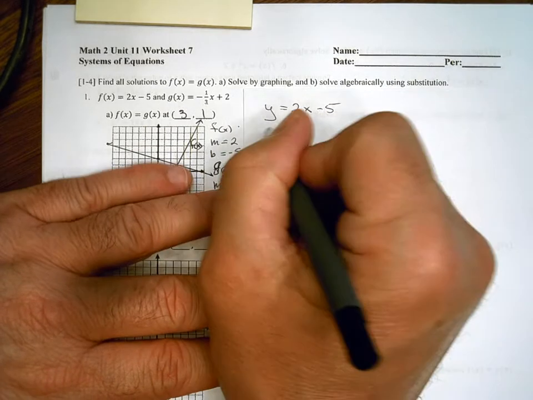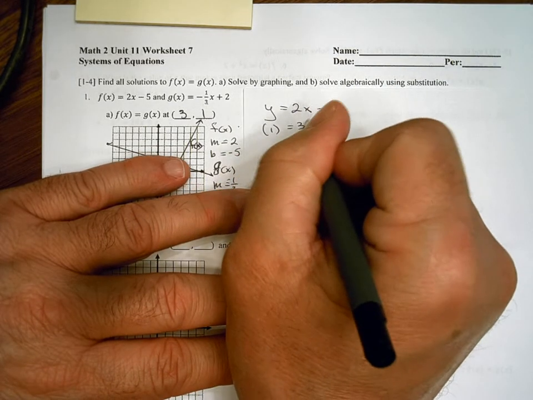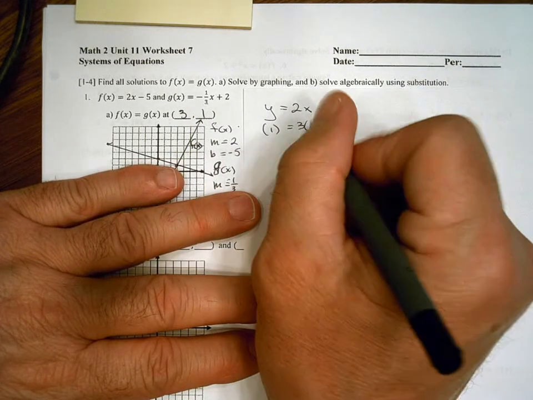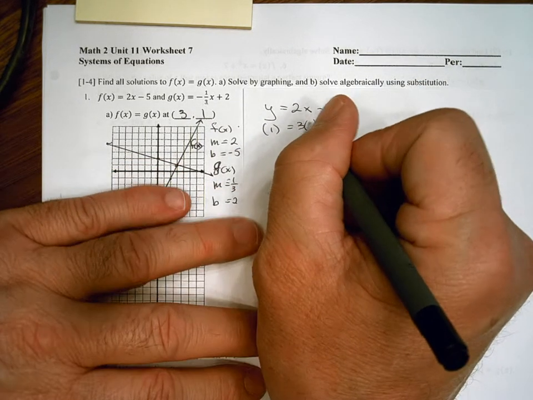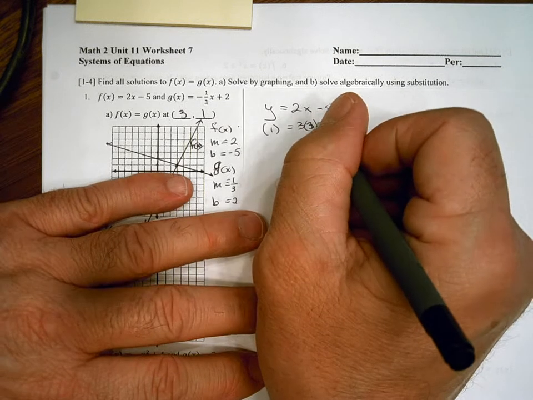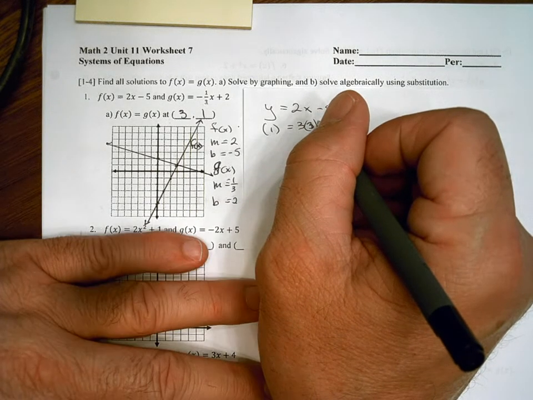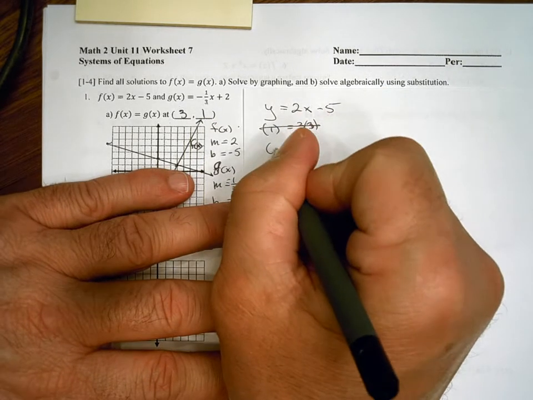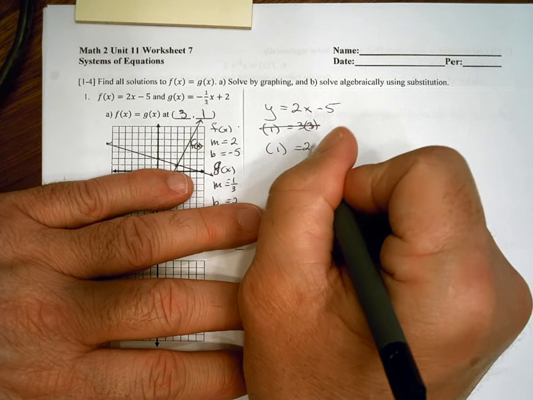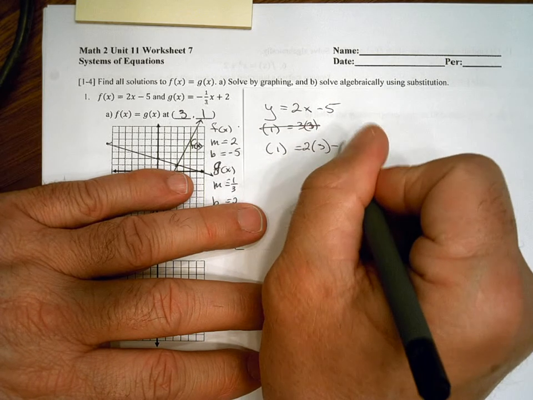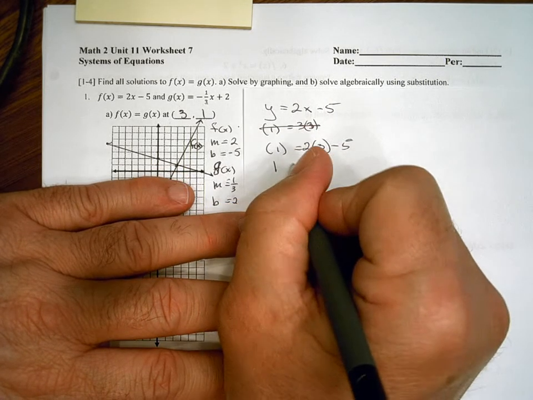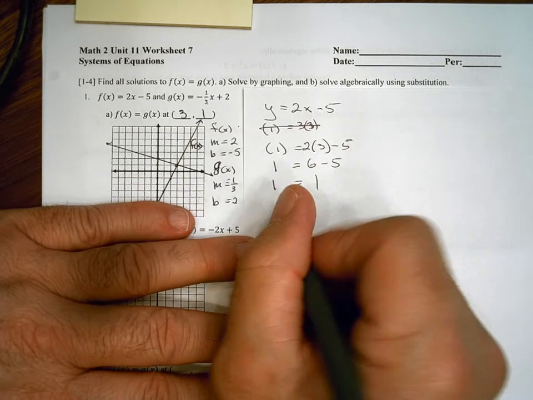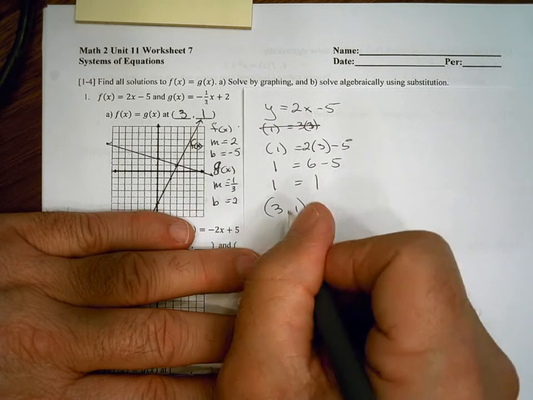And if we plug in 1 for y and 3 for x, we plug in 1 for y and 2 times 3 for x minus 5. We end up with 1 equals 6 minus 5, which you can see 1 equals 1. So you can see the point (3, 1) makes f of x true.